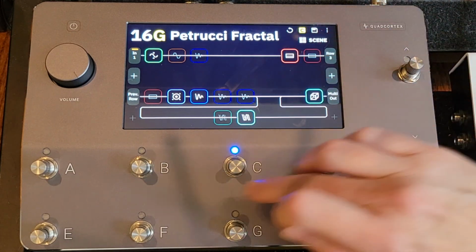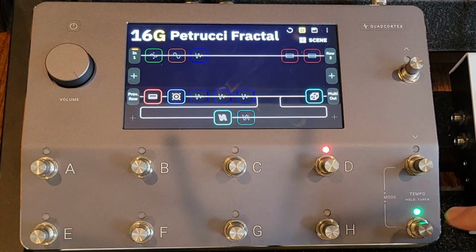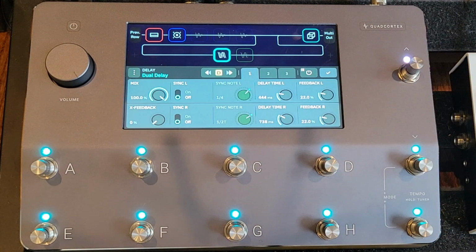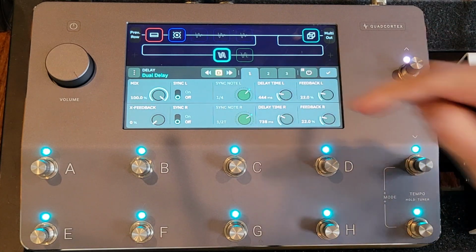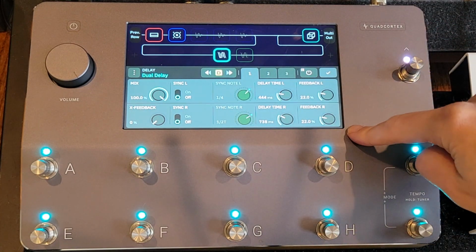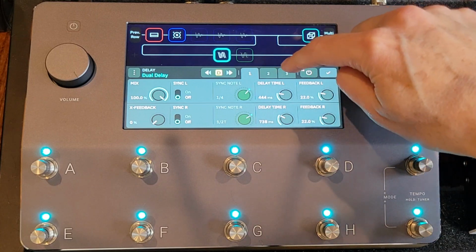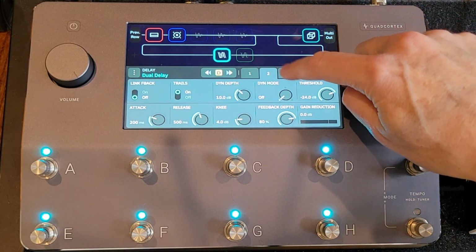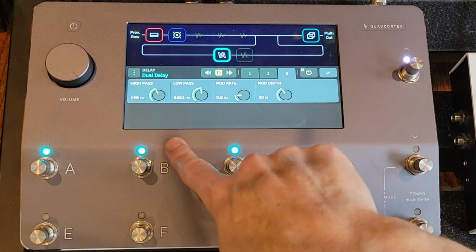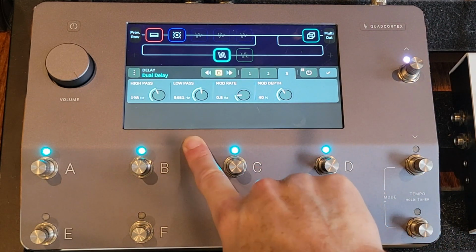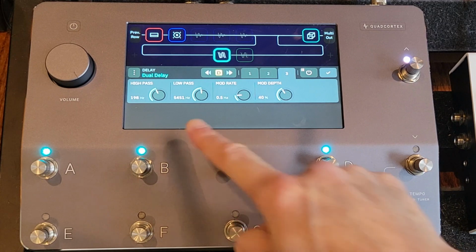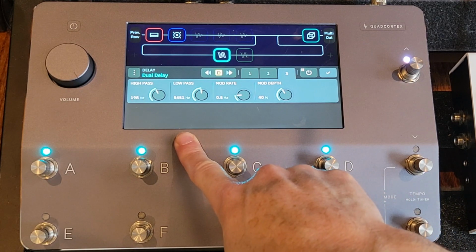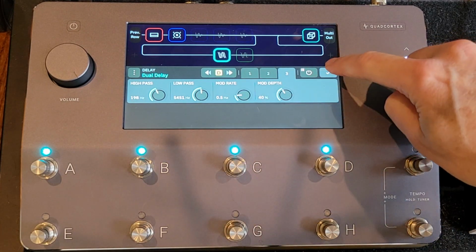And if we switch to the lead tone, the delay for the leads and the crunch tones in general is this dual delay. You can see we're running one at 444 and one at 738. Feedback's at 22% for both of them. And I think that's about it. We're not doing anything fancy with the ducking or anything. Oh, so the high pass is up around 200 and low pass is about 5400. So I did push up the high cut a little bit based on the settings that were on the Fractal.